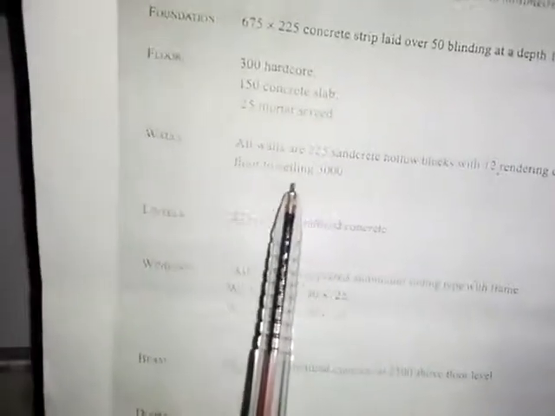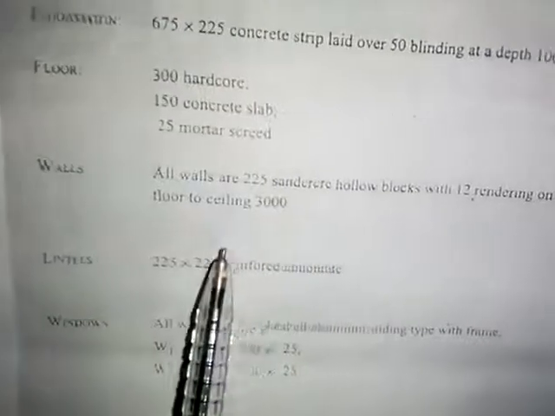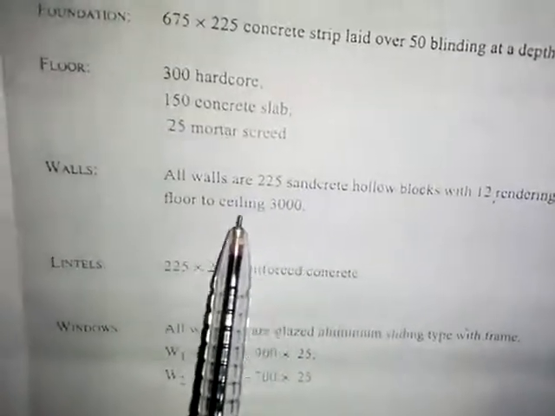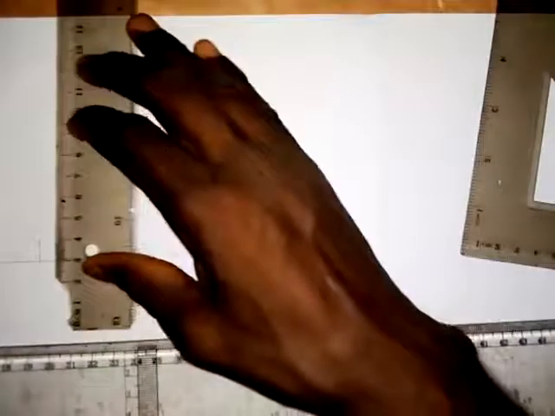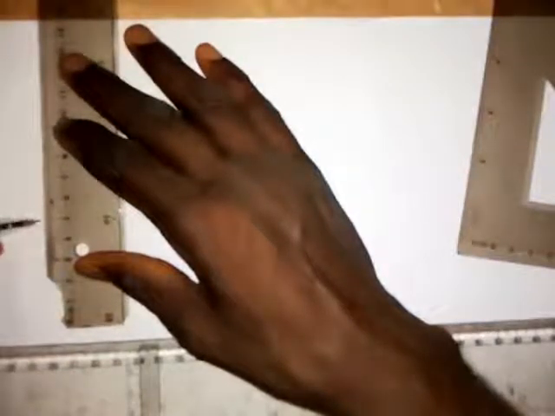So the first thing that I'm going to do here, for us to draw the roof, is to make use of the dimension of floor to ceiling height, which is given to us here as 3,000. This 3,000, we are going to divide by 100, and that will give us 30. So you have to take a measurement of 30 millimeters from here.